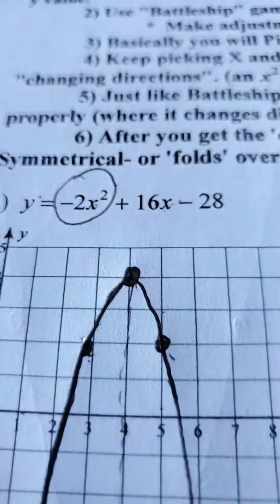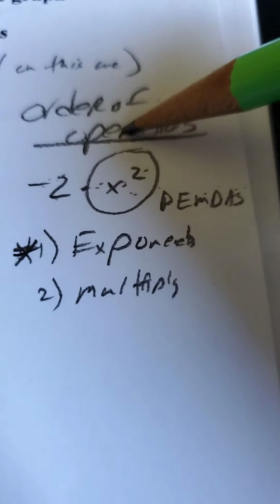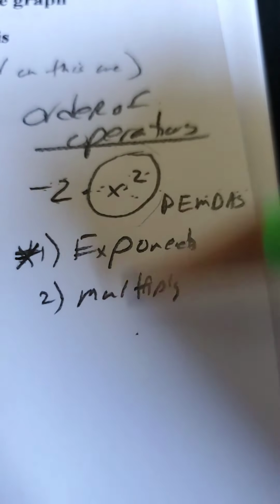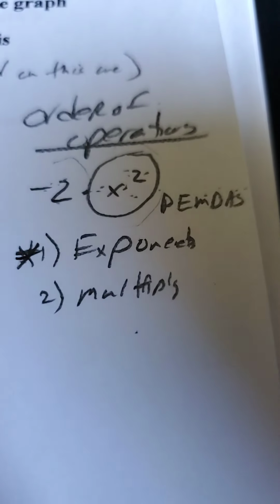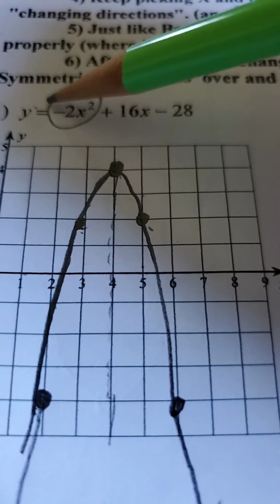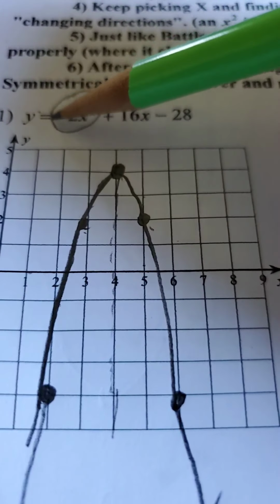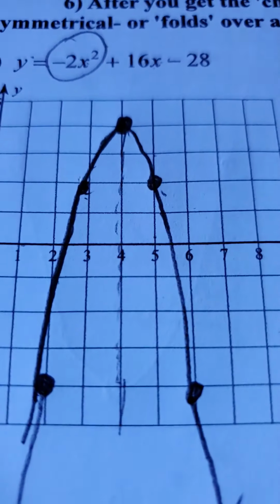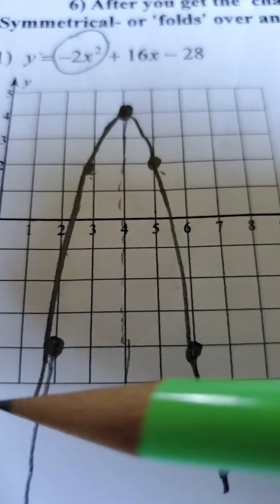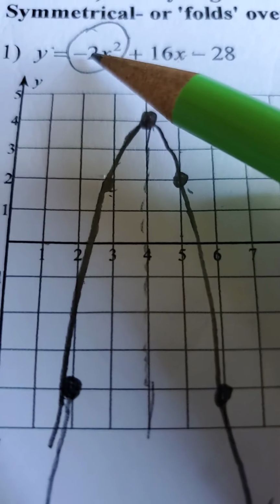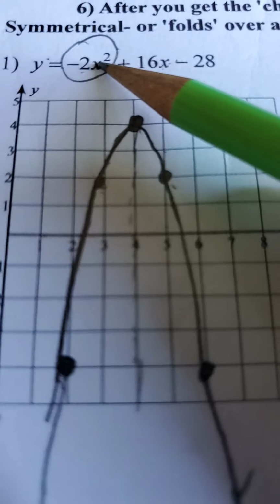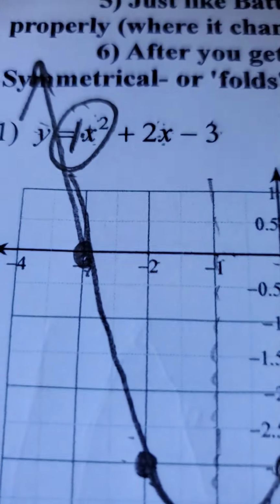You square first, then multiply, because order of operations says you do exponents, so I square first, then I multiply by the coefficient, in this case negative 2. Just a little additional information. This is a number just like slope, sort of. This number is the one that's controlling which way the graph opens. This one is opening downward because it's a negative coefficient on the x squared. Our other one was a positive. Since that was a positive 1, it opened upward.